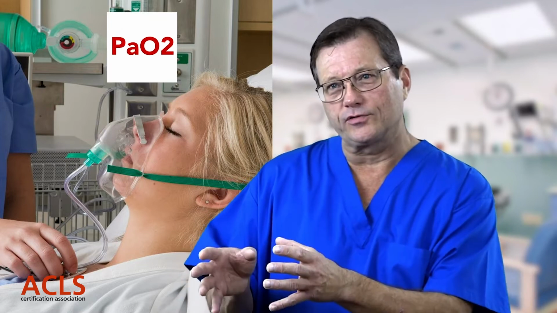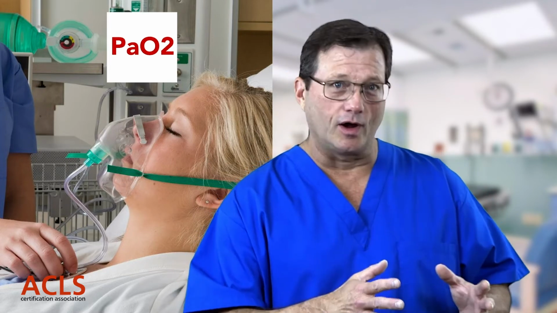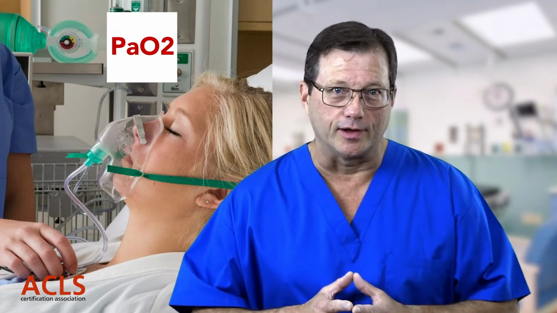If you're giving 100% oxygen to the patient, but your PO₂ on the blood gas is only 200, something isn't right. This patient is not able to take up that oxygen, and that's important.